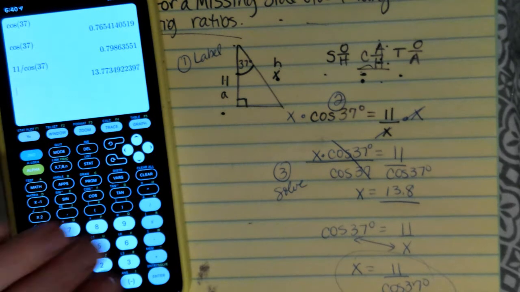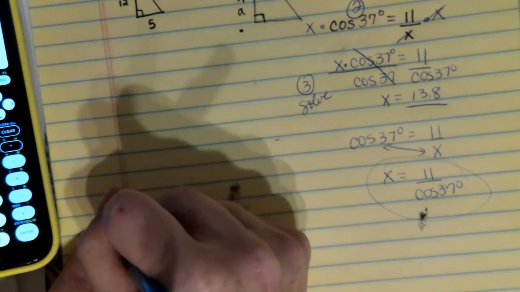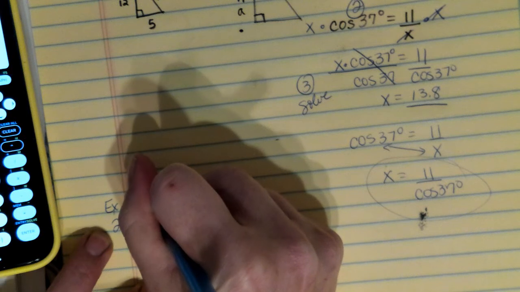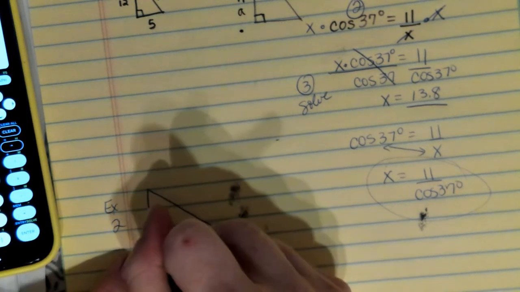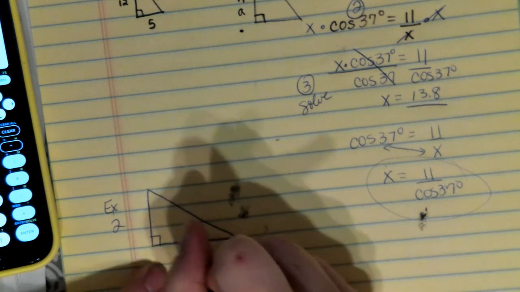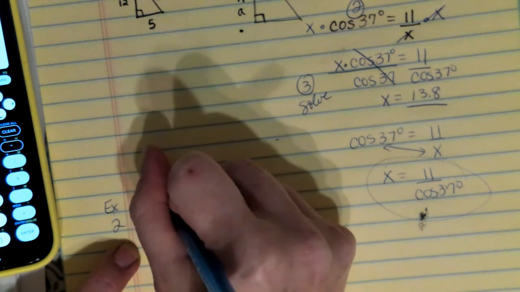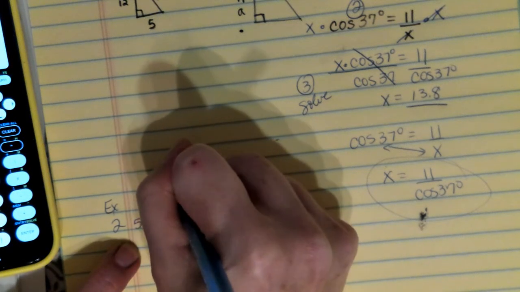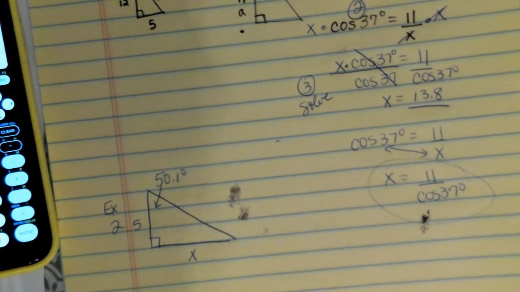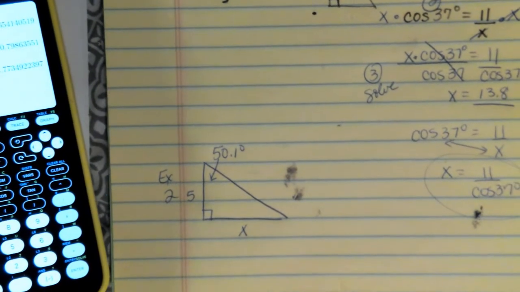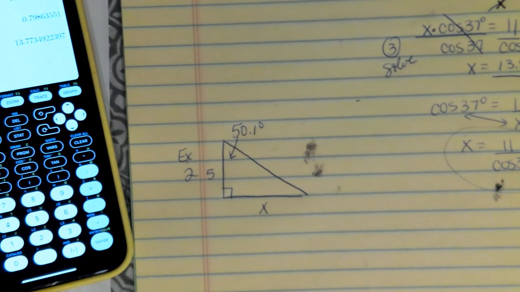Okay, that's example 1, let's do example 2. What if we had a triangle that looked like this? So, of course, another right triangle. Here's an x, here's a 5, and this angle in here is 50.1 degrees. Okay? Alright, so step 1, from our first example, we could see that we label what we have.